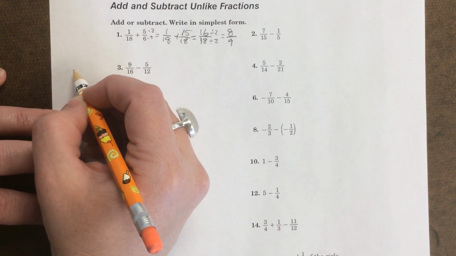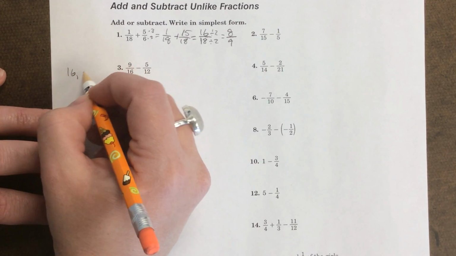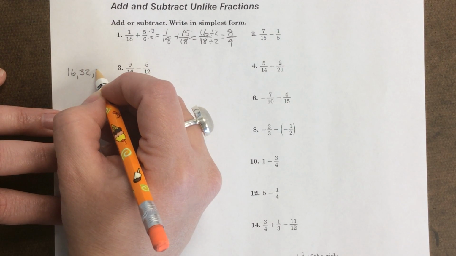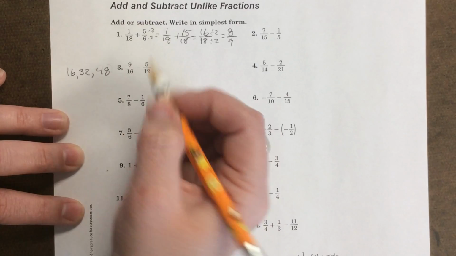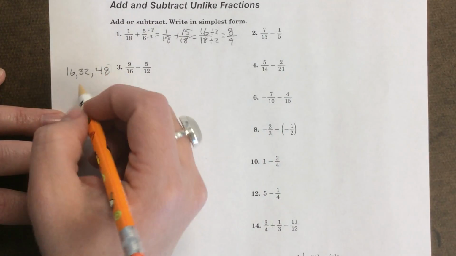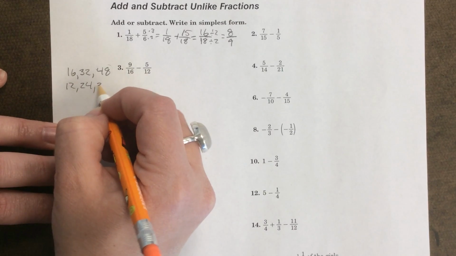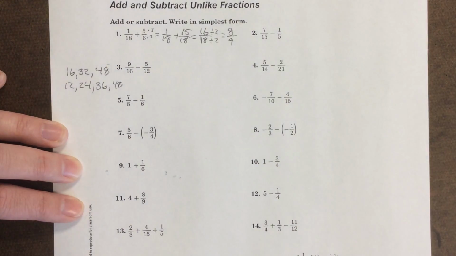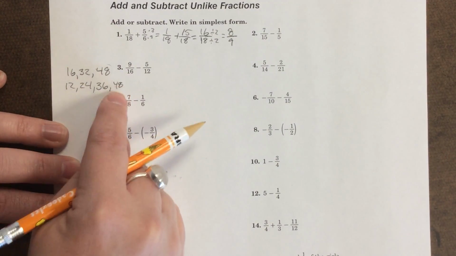So if we list out the multiples of 16, we're going to have 16 and 32, and 32 plus 16 is going to be 48. And I know that that is 4 times 12. If we do the 12s, it's 12, 24, 36, and 48. So there we are.